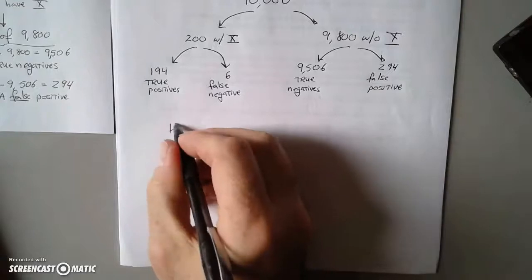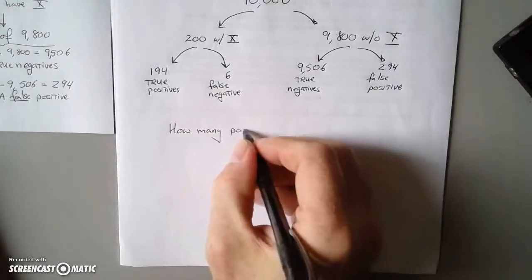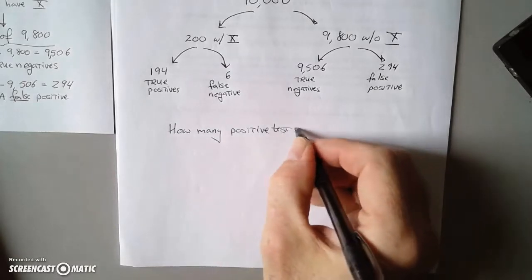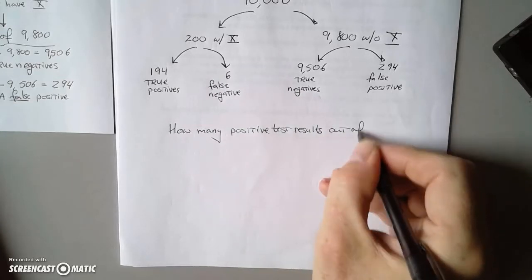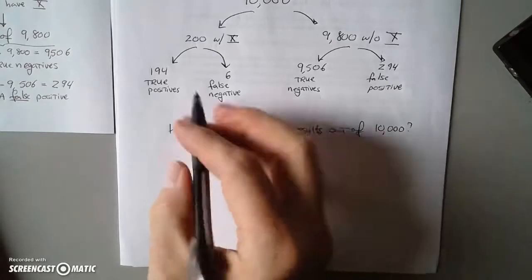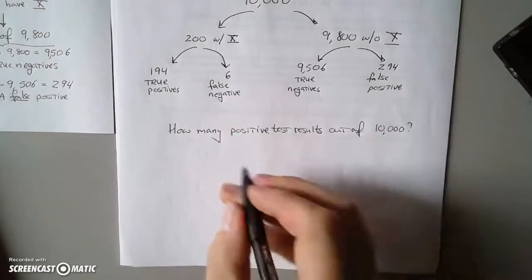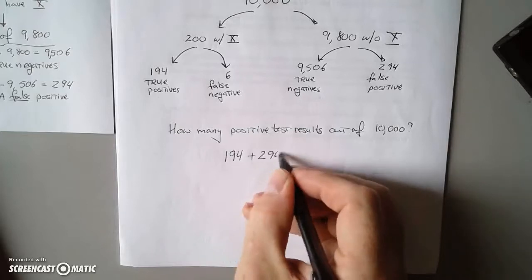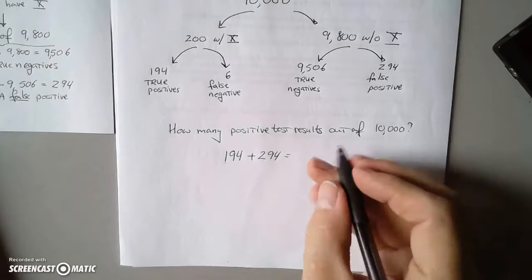So, back to the original question. How many positive test results out of the 10,000? Well, it's going to be the 194 true positives and the 294 false positives. So 194 plus 294 equals what? 488.